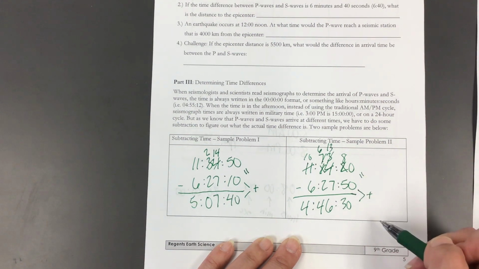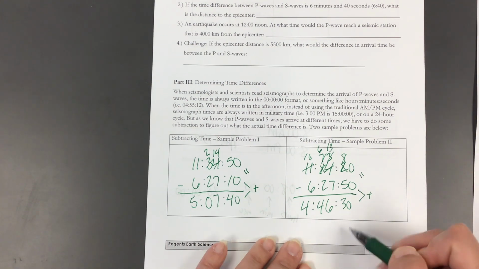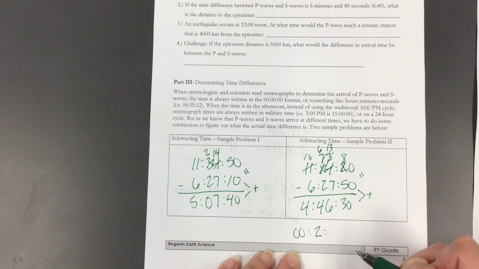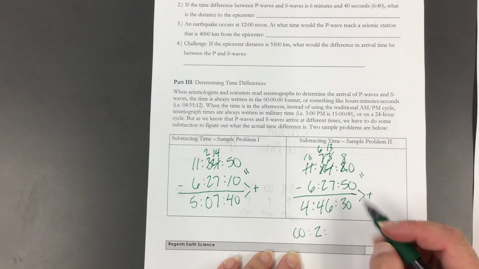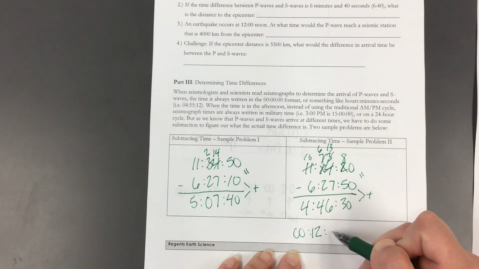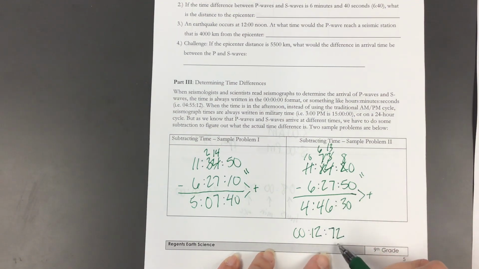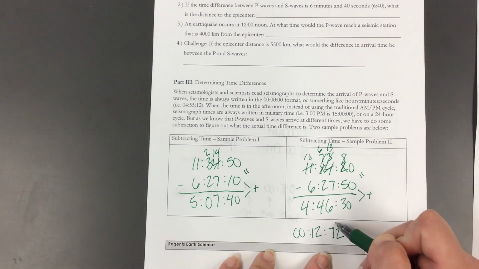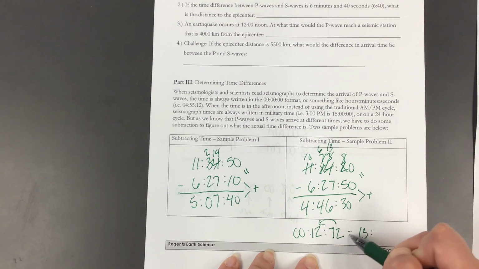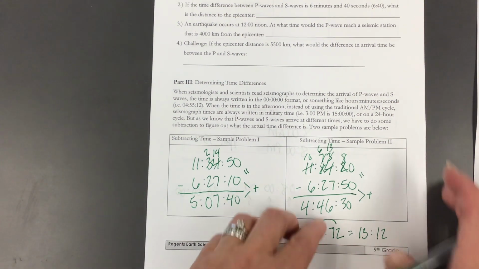One thing that sometimes happens when we're doing this is we might have a number like, maybe it's 0 hours, because a lot of our times are going to be in minutes and seconds, and we have 12 minutes and 72 seconds. Okay, well, we don't really have a 72 seconds, so we do need to round up. Take 60 off. That would make this 13 minutes and 12 seconds. Okay, so that's going to be important too.